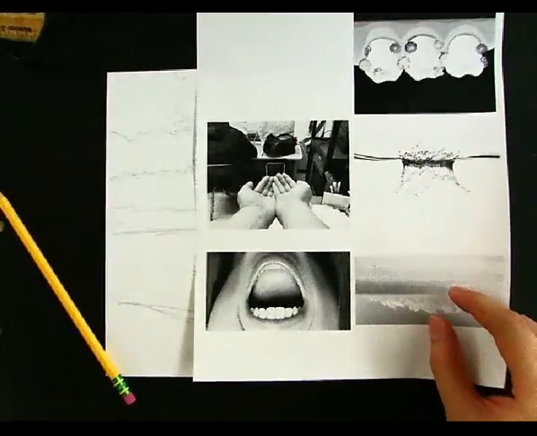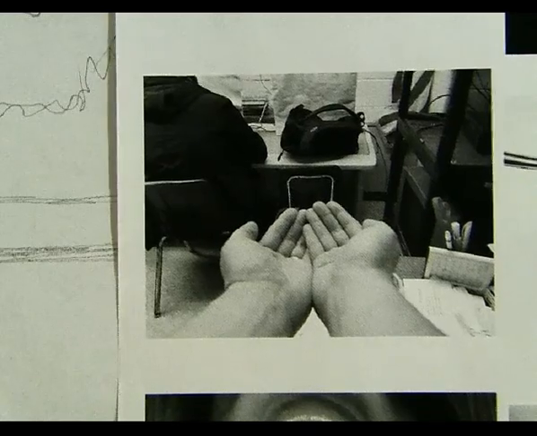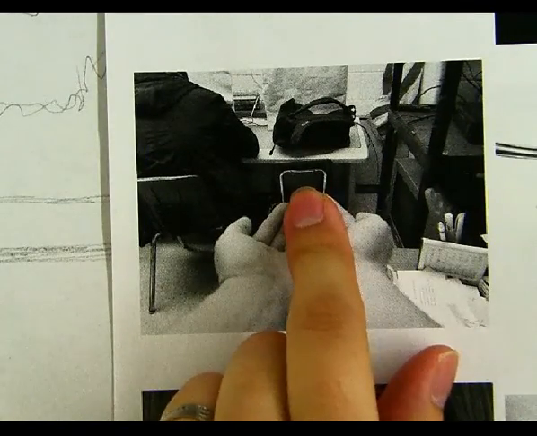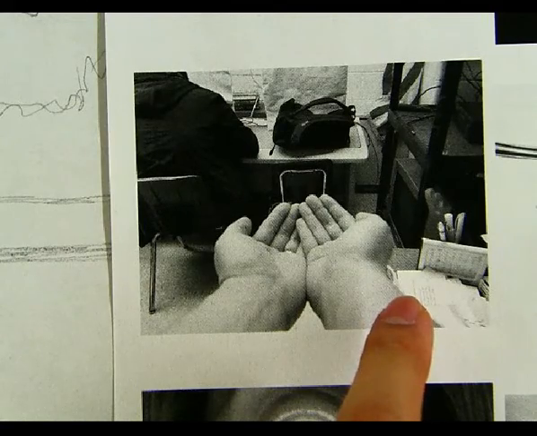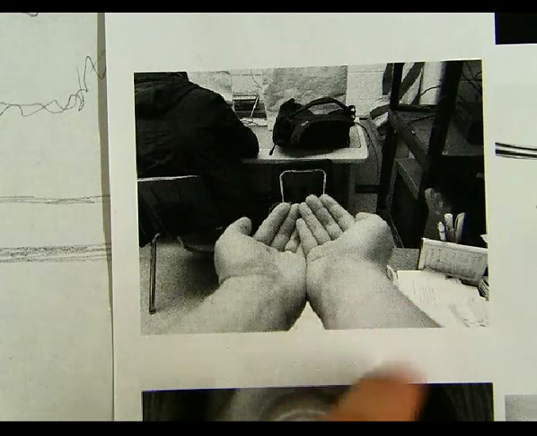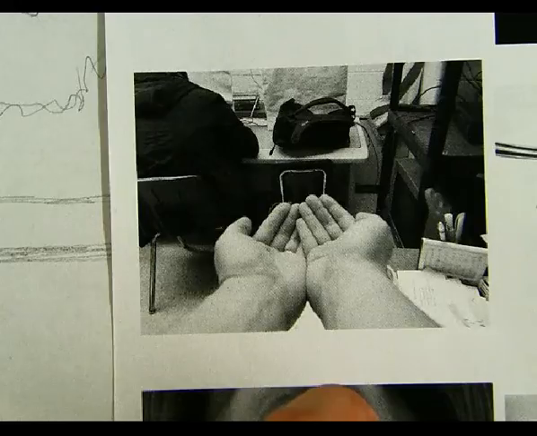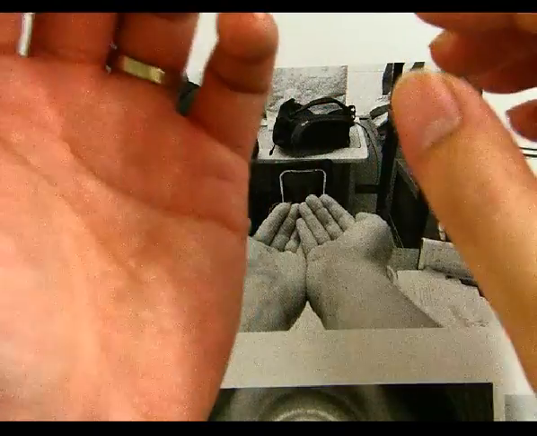Okay, so I'm going to zoom in close to this picture of the hands. This is a picture that I took in class. So you might want to ask your neighbor if they can help you with taking a picture of the hands, or if you're able to do it with your own hands and just take a picture with the other hand, you can do that.